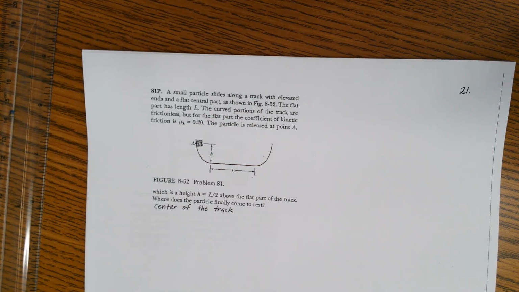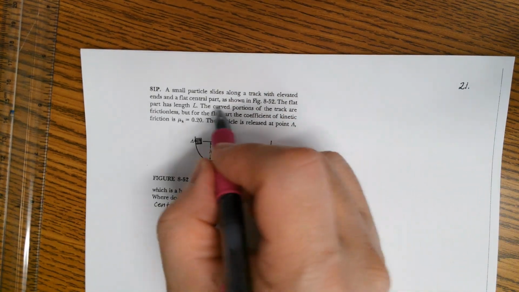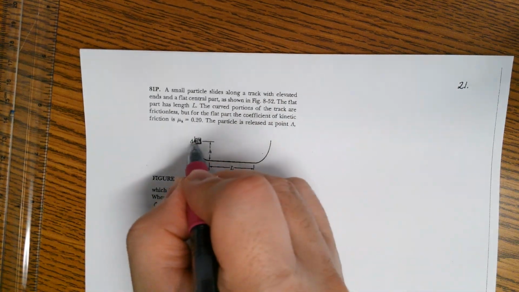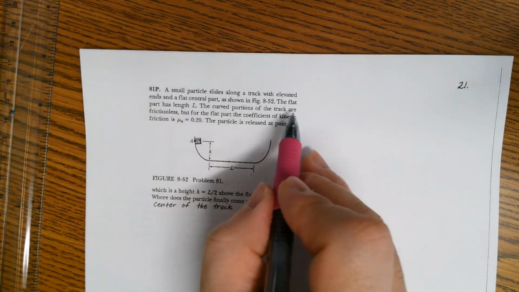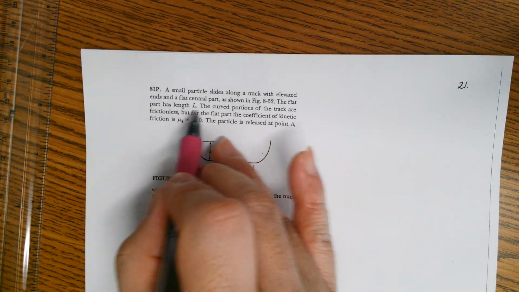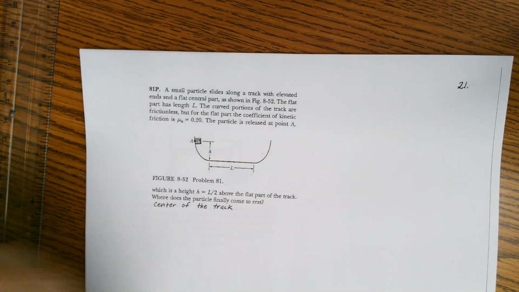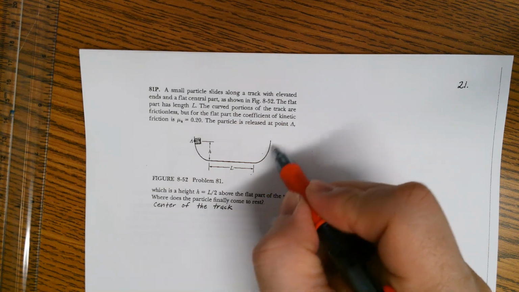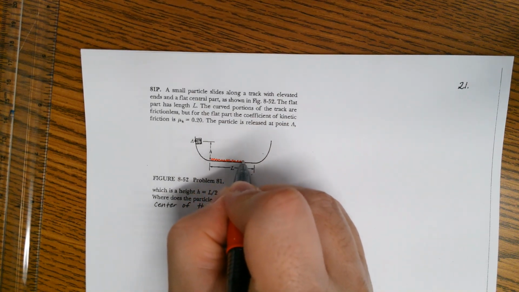All right, so here we have a small particle sliding along a track with elevated ends. So it starts here, you release it, and it's going to slide down. But in the flat part of length L, there's going to be some friction. Here, frictionless. Here, frictionless. But here, there's definitely friction.